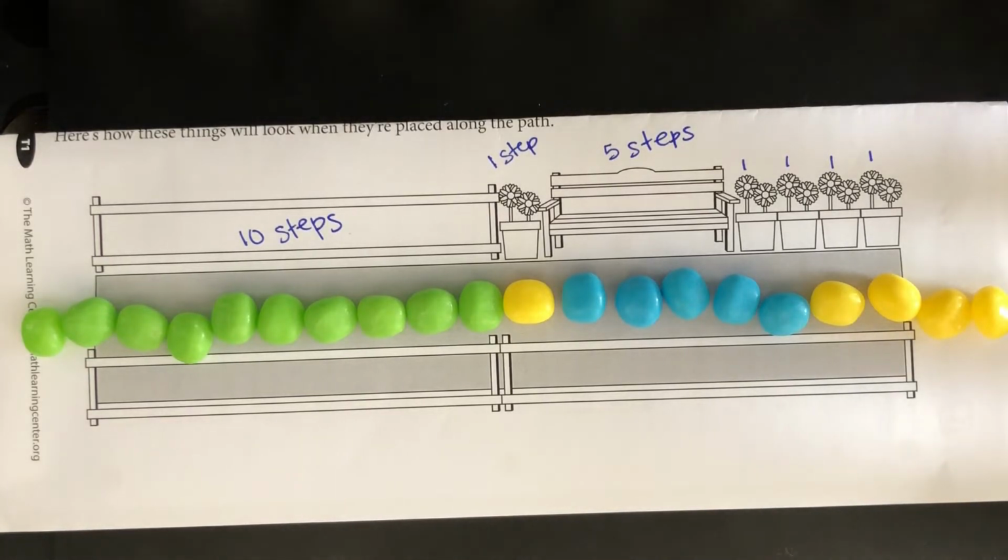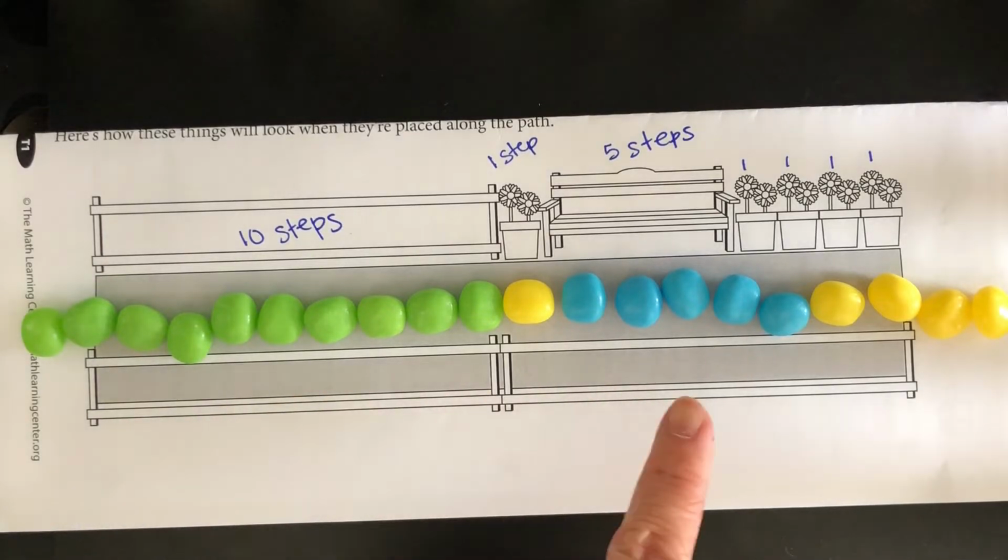So if you got 20, give yourself a pat on the back. And I'm curious as to what your strategies were. Did you draw circles like I did on your whiteboard or your paper? Or did you come up with an equation? Okay.